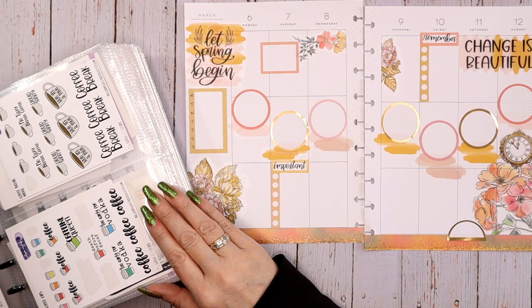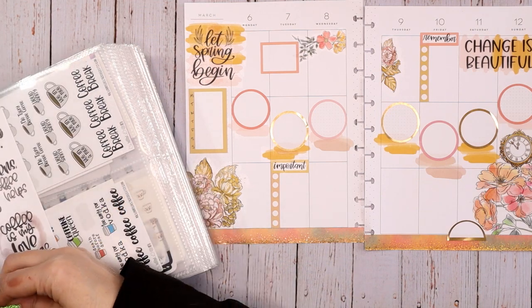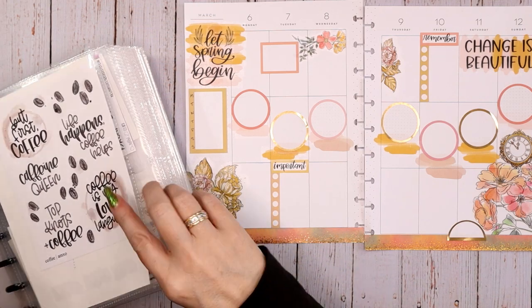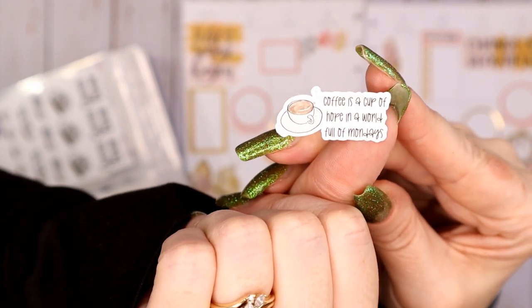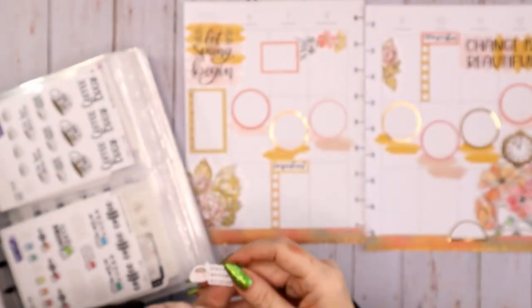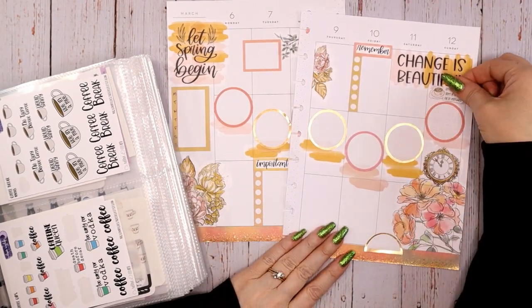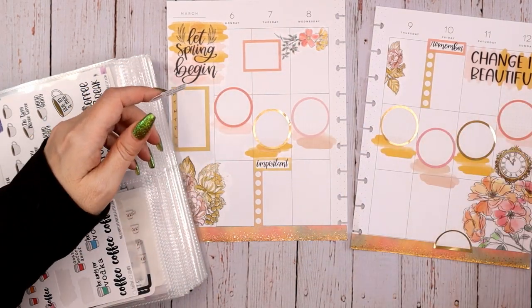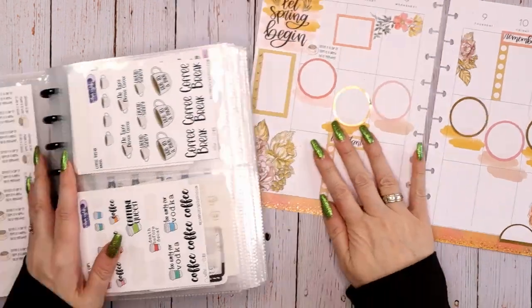So let's do this one. It says, "Coffee is a cup of hope in a world full of Mondays." That one actually is going to be much more appropriate, I think, for the 13th because of the time change, but I already pulled it, so we're going to use it here. I think the colors work pretty well.